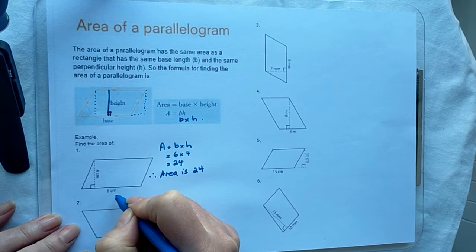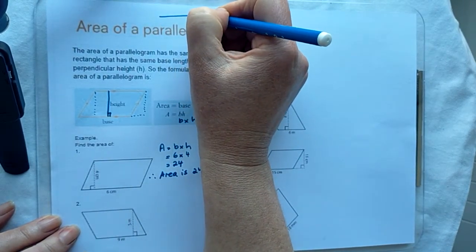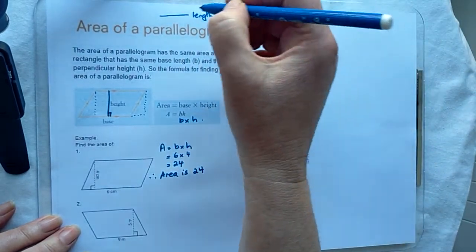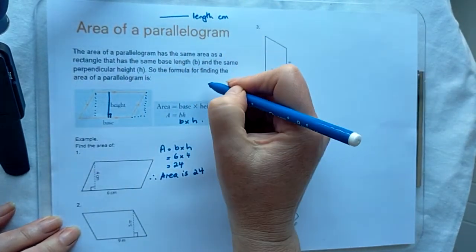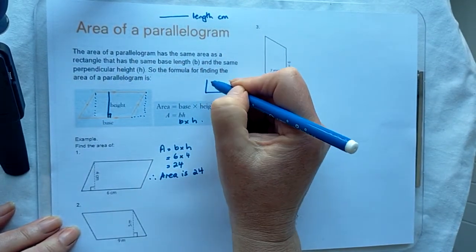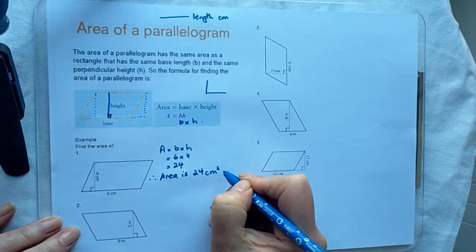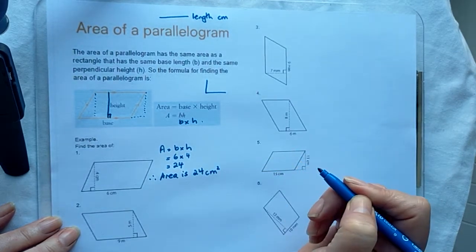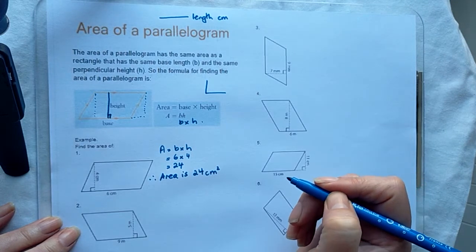When we measure length, we're just measuring in one direction. That's length. So they will just have centimetres. When we're measuring the area of something, we're measuring the length and the width of something. So we've got 2 dimensions. So our area has got centimetres squared or units squared, or in fact, square units is what we say.